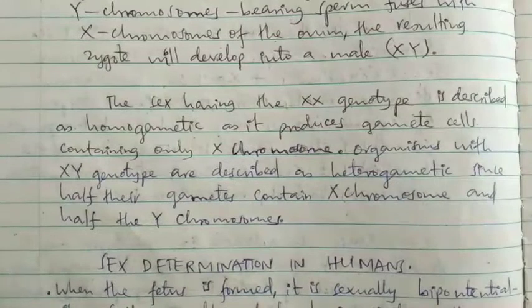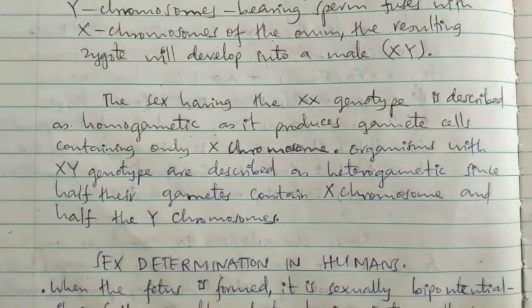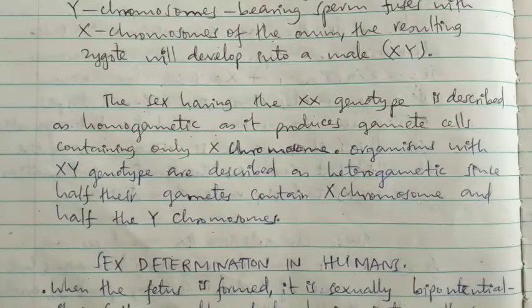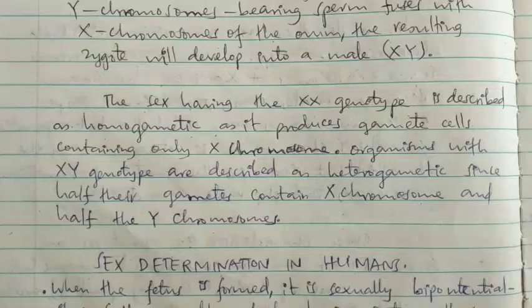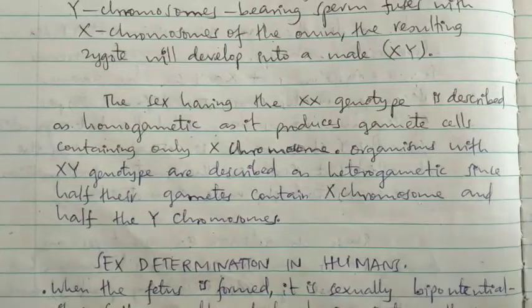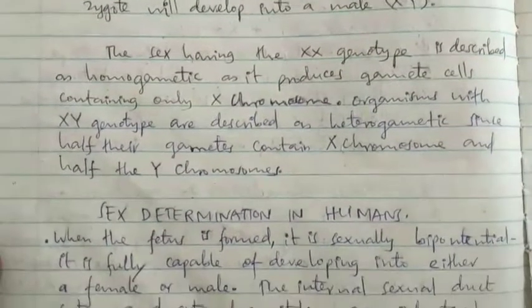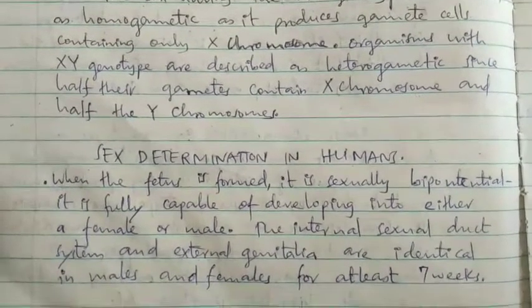So the sex having XX genotype is described as homogametic, as it produces gamete cells containing only the X chromosome. Organisms with XY genotypes are described as heterogametic, since half their gametes contain the X chromosome and half the Y chromosome.